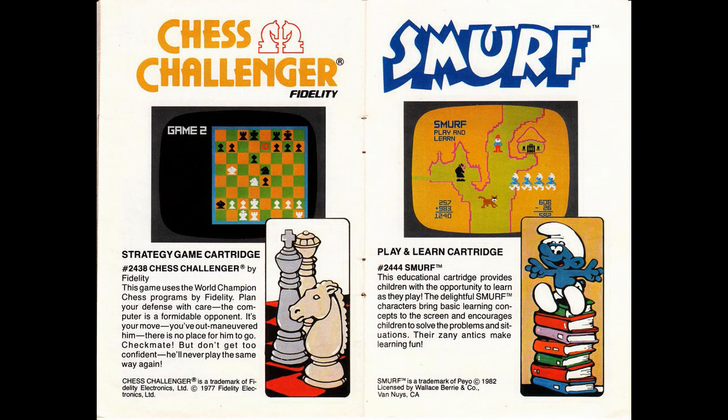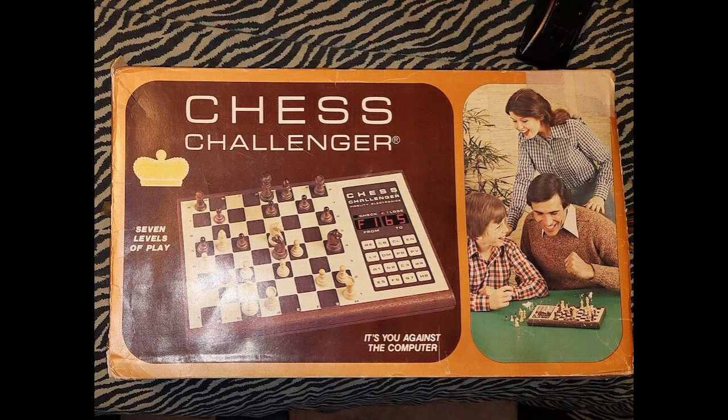Now, it wasn't a new concept to create a video game version of chess. It had been done before, and it would be done again. However, this chess game actually was inspired by something kind of interesting. And that was this Chess Challenger, which was an electronic chessboard. So you could actually play against the computer with different levels of difficulty. So it would be an awesome opportunity for players back in the day to be able to practice against a computer, maybe if you were on the chess team or something.